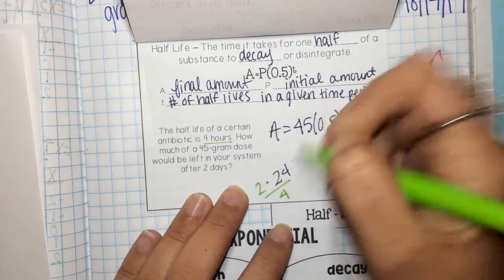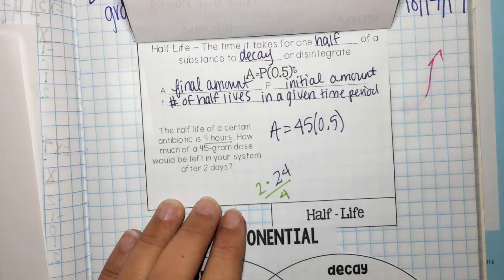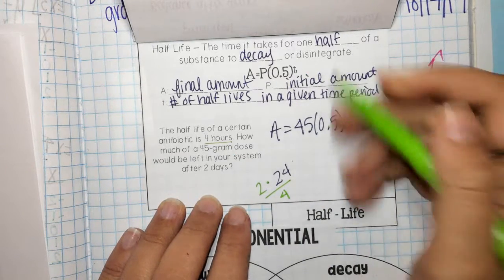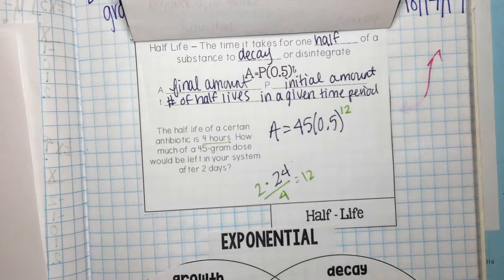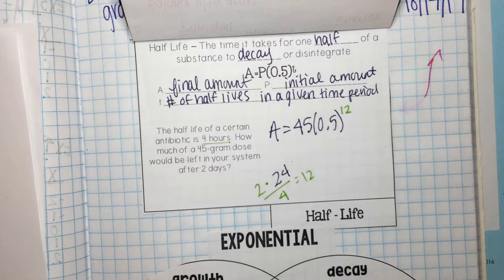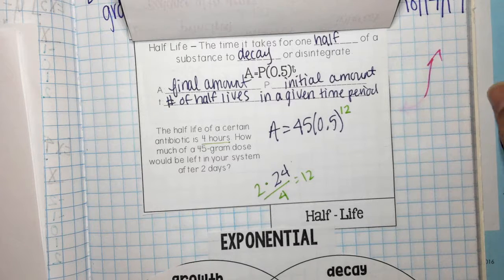And then I'm going to divide it by 4 because every 4 hours is our half-life. And that's going to be my T. That gives me 12. So I'm going to plug 12 in right here. Now, the 24 came from, there's 24 hours in a day. You multiply it by 2 because there's 2 days in this problem, and then you divide it by 4 because every 4 hours, part of it dies.